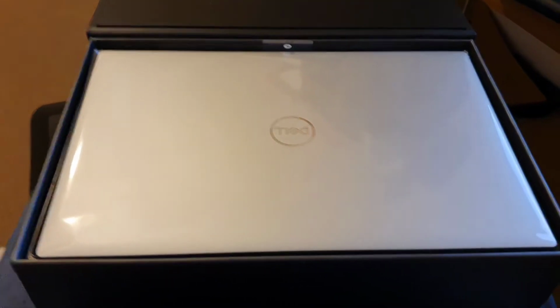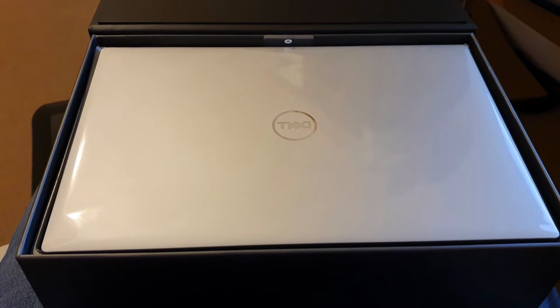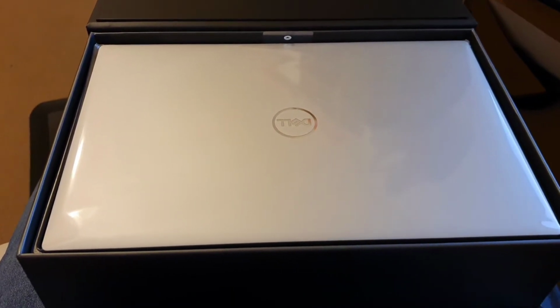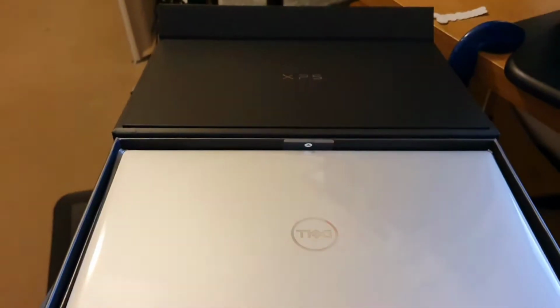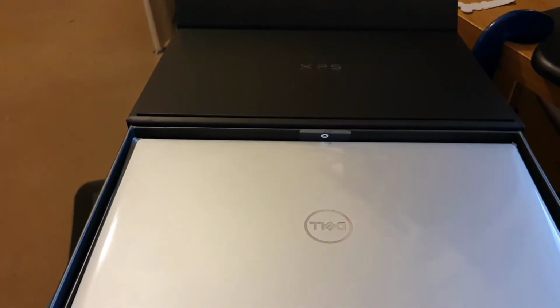I would really like to now open it up and run this Ansible script on it and see if I get a whole new development environment.